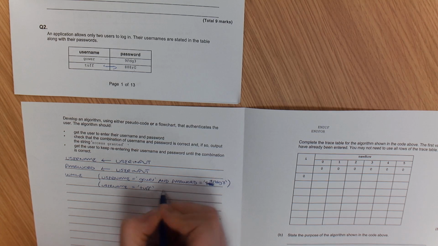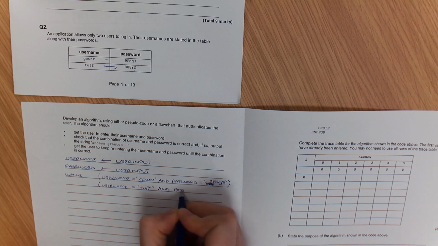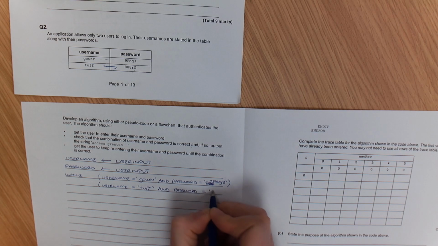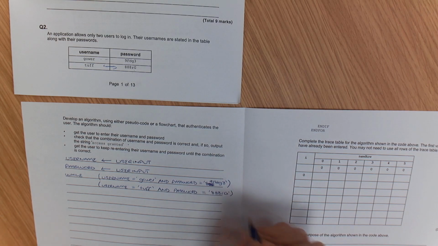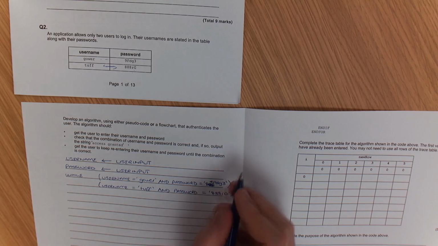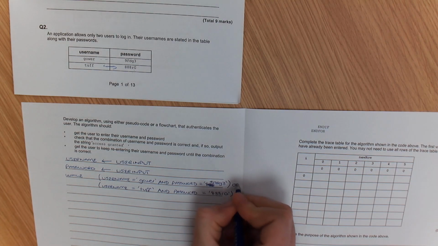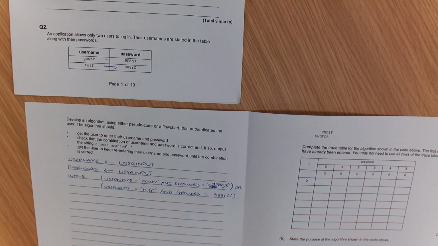And password equals 888RG. Now that does nothing on its own at the moment. It's a bit messy, but I put it on other lines so that I can do it. But I'm going to say or, because that condition can be true, or that condition can be true.